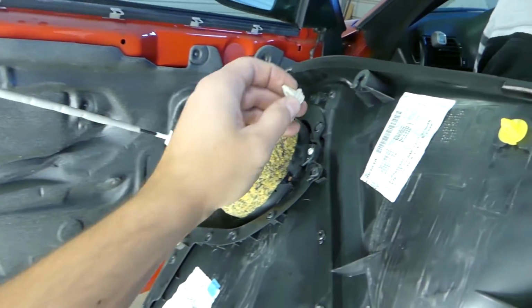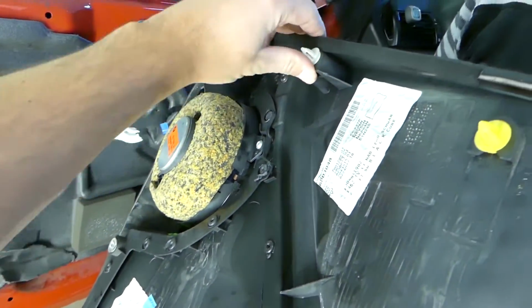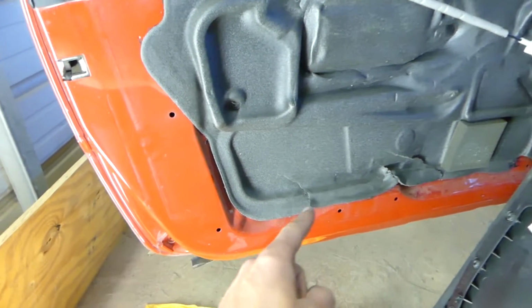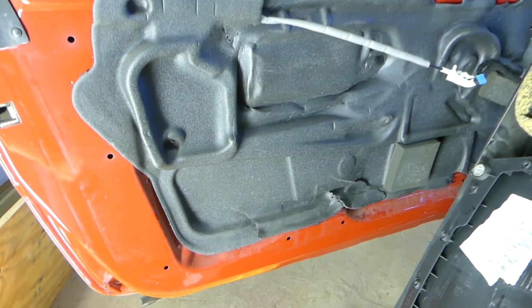This is a replacement one. For the ones that are broken, you just slide them in. And if you have some left on the door in the holes, check that, you need to remove them.